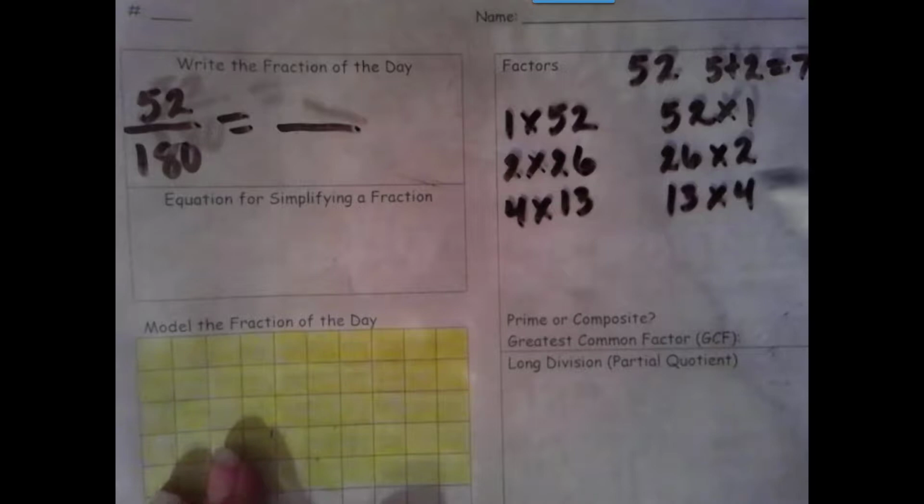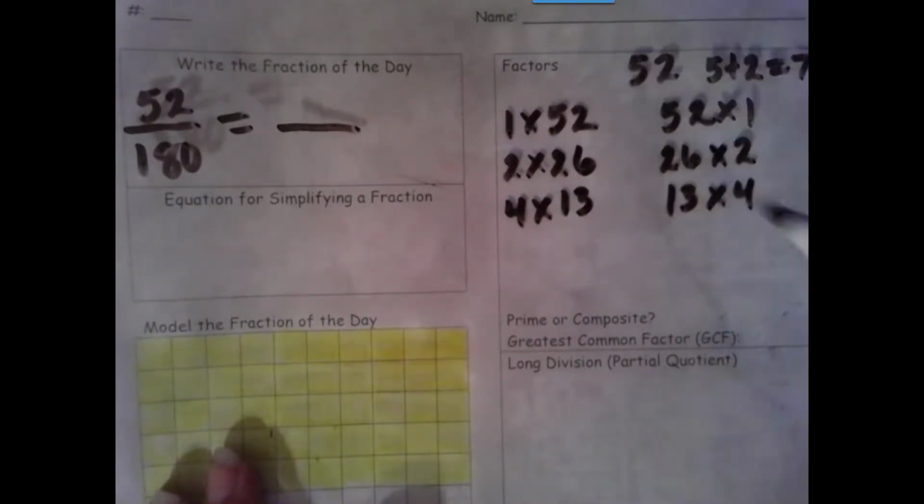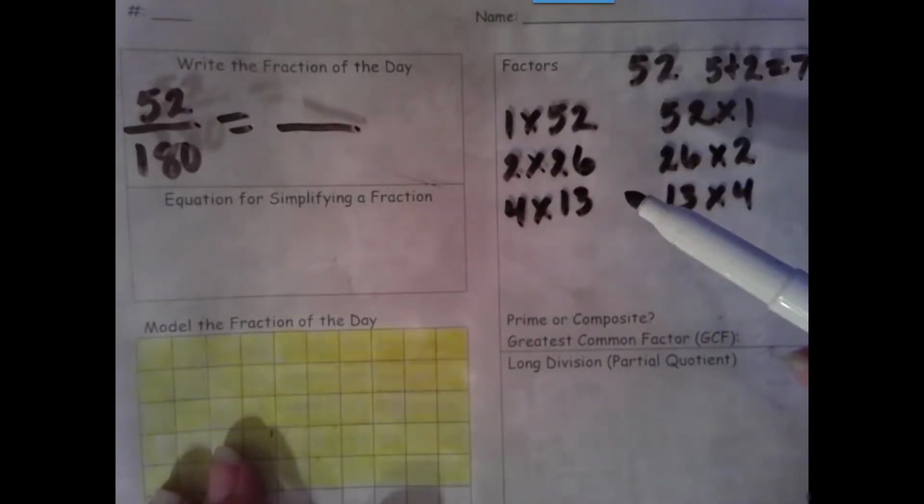We try 5. The rule for 5 is that it ends in a 0 or 5. It ends in a 2, so 5 is not a factor. We try 6. The rule for 6 is that both 2 and 3 are factors. 2 is, but 3 is not, so 6 is not a factor. We try 7. 7, 14, 21, 28, 35, 42, 49, 56. 52 is not in that list, so 7 is not a factor.